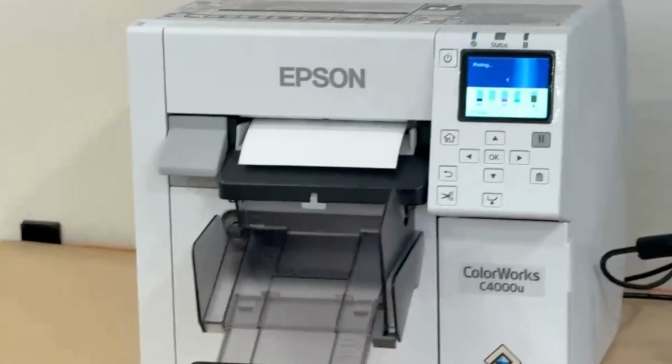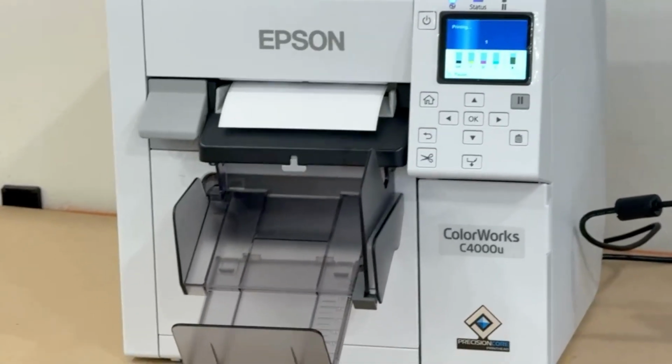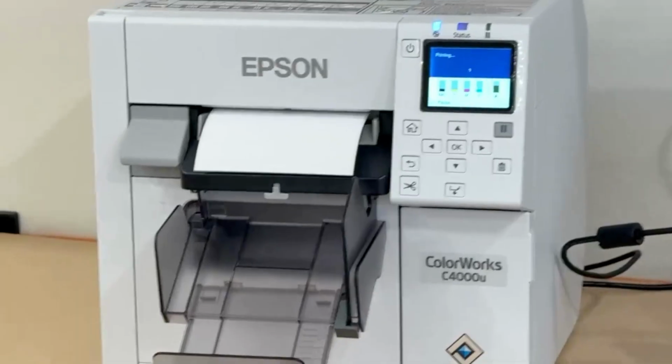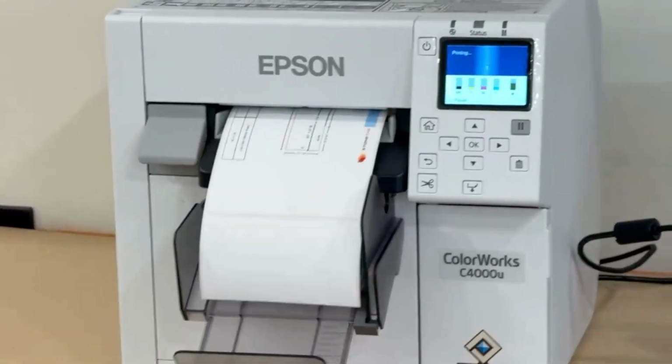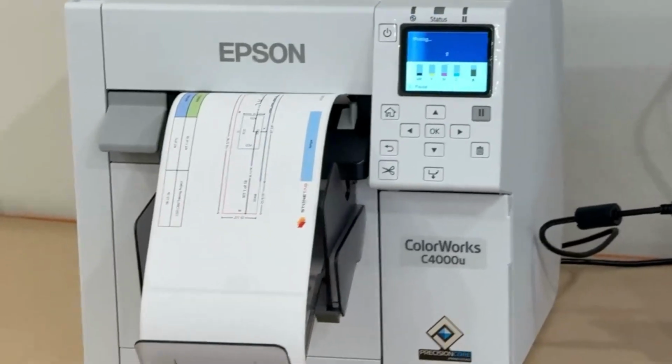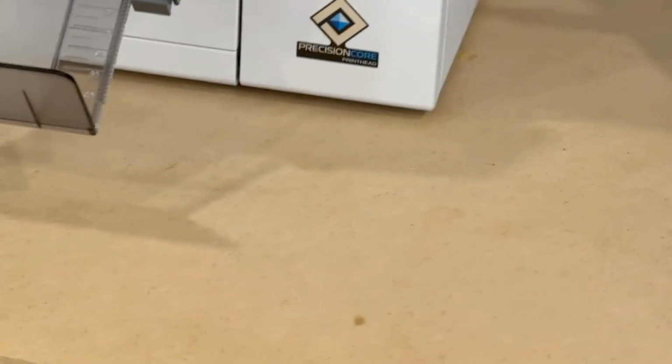There we go. And with very little effort, no snipping tools required, it will start printing out those tags. Just like that. Okay. And it even has our little QR codes in the bottom corner.